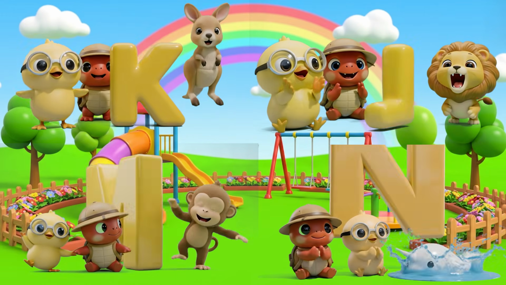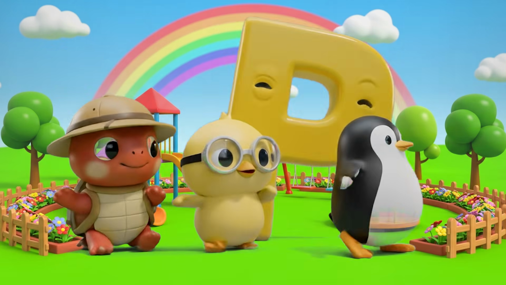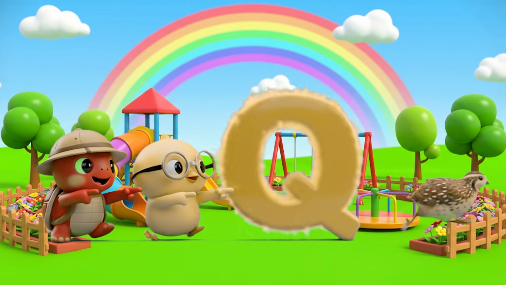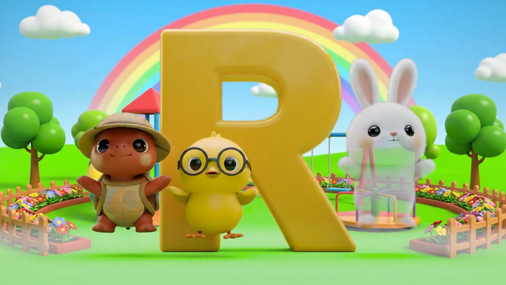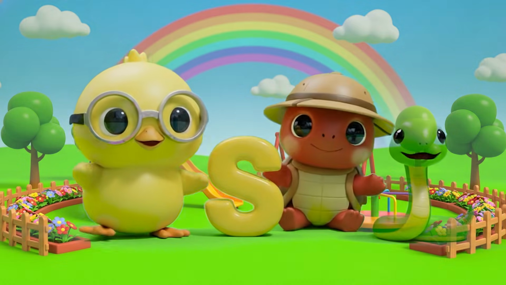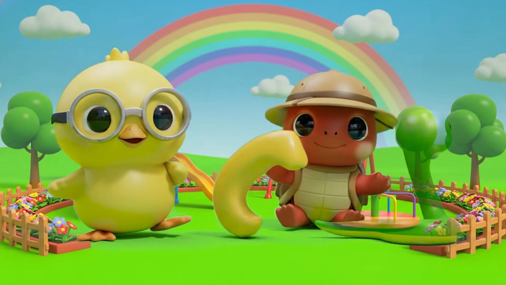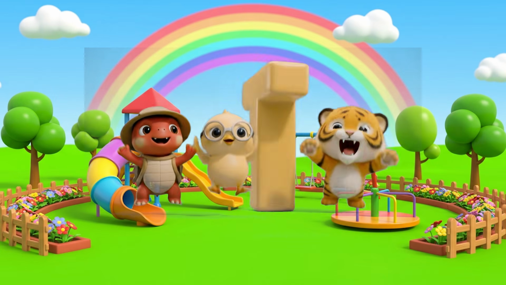ABC so happily. P is for penguin. Waddle, waddle, waddle. Q is for quail. Quick, quick, quick. R is for rabbit. Hop, hop, hop. Splash, splash. S is for snake. Slither, slither, slither. T is for tiger.